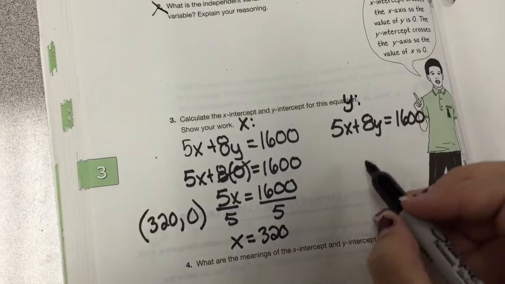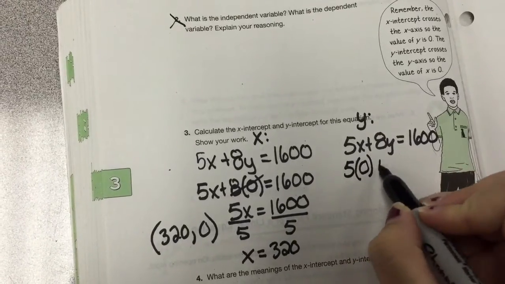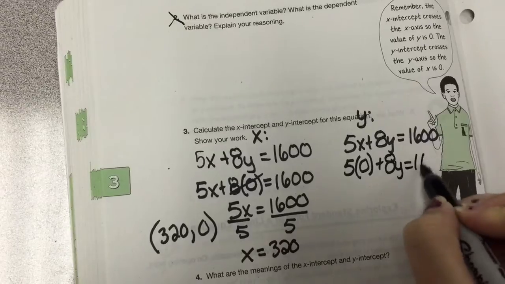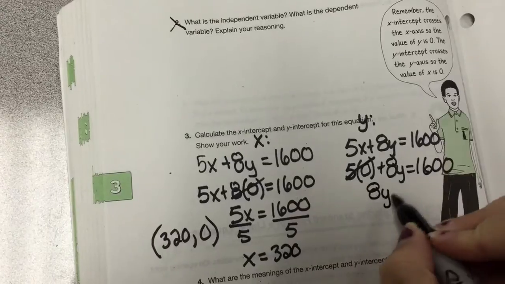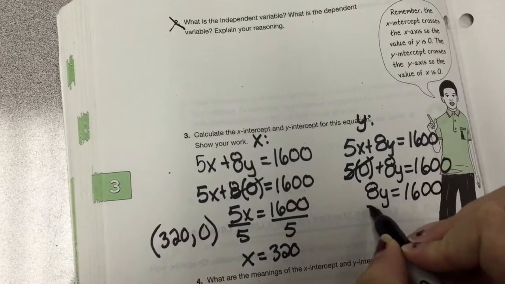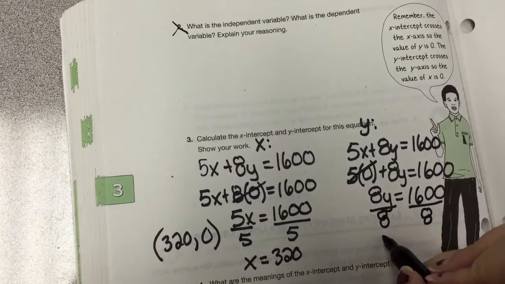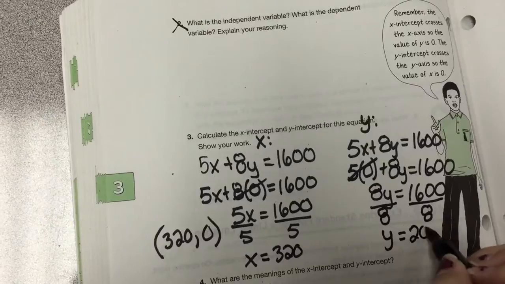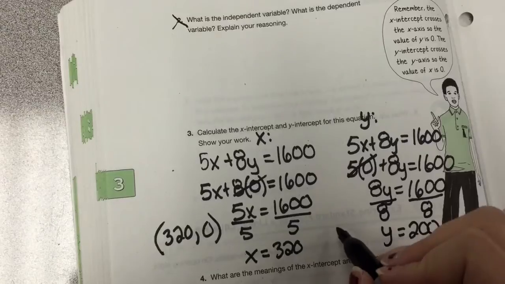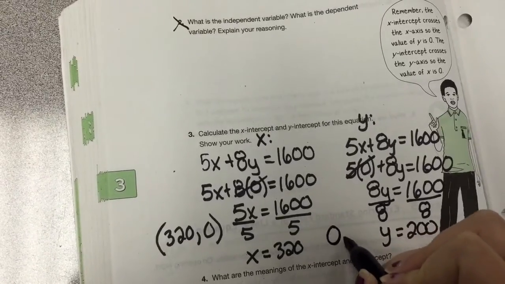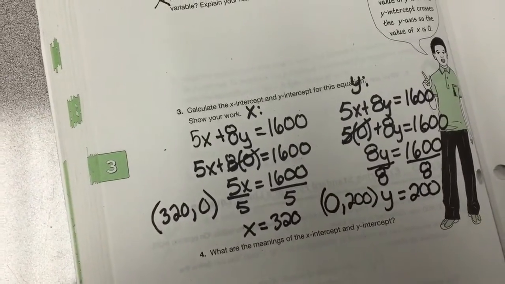And we're going to do the same thing over here for our y. So we're going to plug a 0 in for our x, so it would be 5 times 0 plus my 8y equaling 1,600. So this is going to go away, and I'm going to be left with 8y equals 1,600. I want to get my y alone. Currently 8 and y are being multiplied, so I'm going to divide both sides by 8, and I would get that y is 200. And again, I want to write that as a point. And this is your y-intercept, which you should know by now means that it's going to be written as (0, 200). So that is how you find your x and your y-intercept.